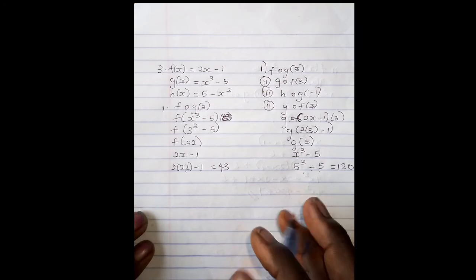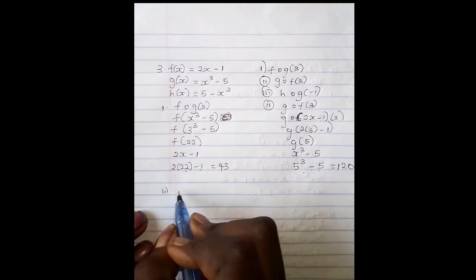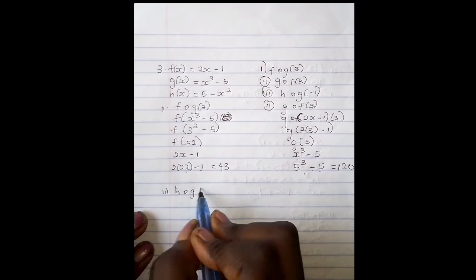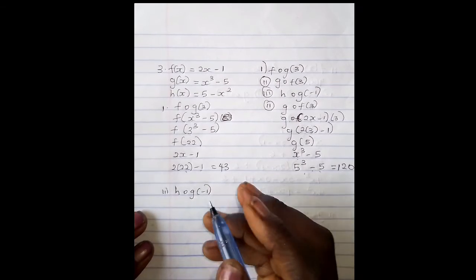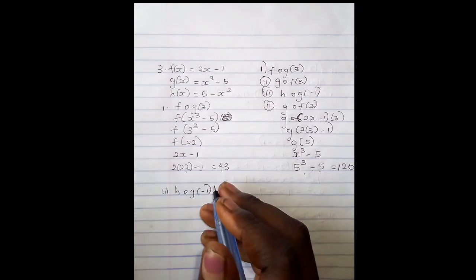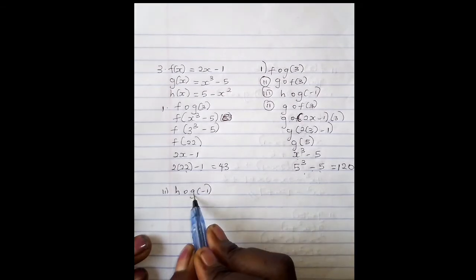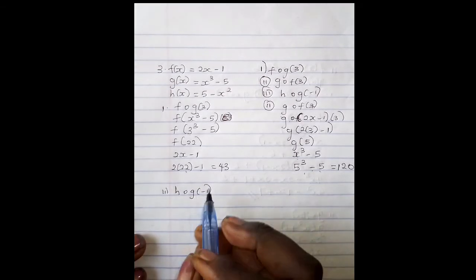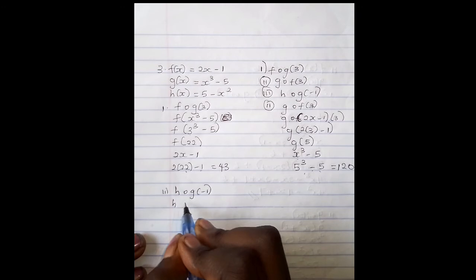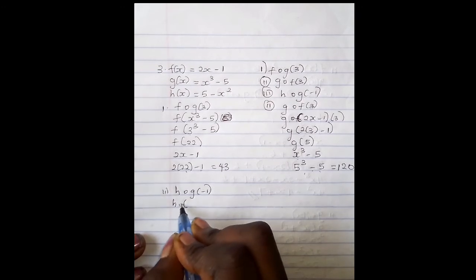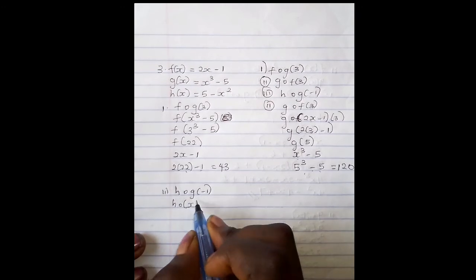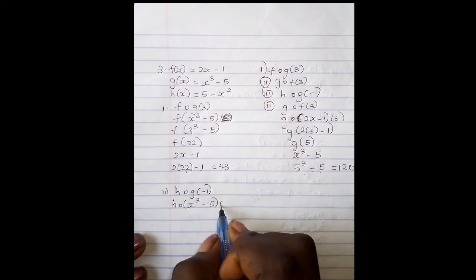Lastly, let's go to the last question, which is given as h of g of minus 1. The same procedure, same process. We first solve for the function of g of minus 1. So it will become h of, what's our g? x cubed minus 5 of minus 1.